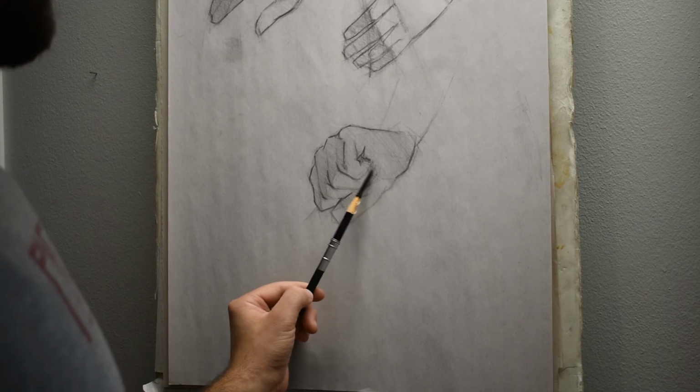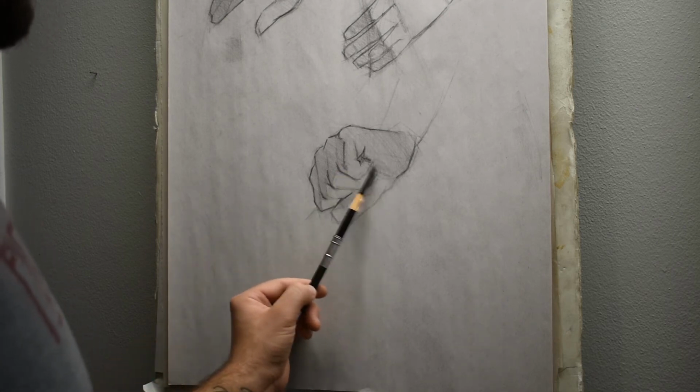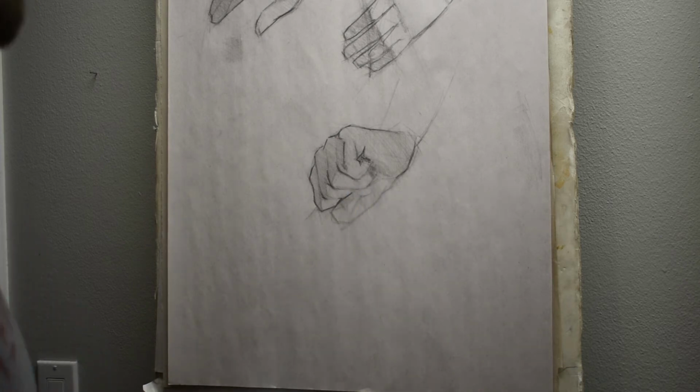Kind of this underplane of the fat pad on the pinky side. I try to emphasize that a little bit.